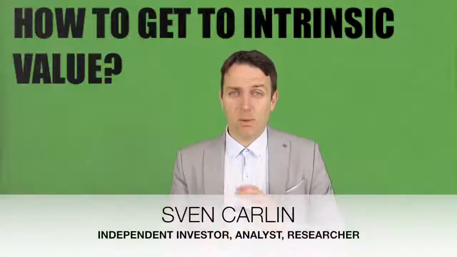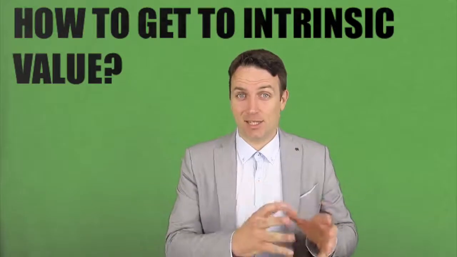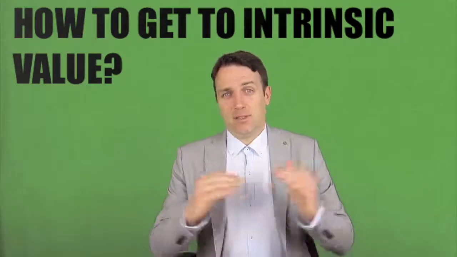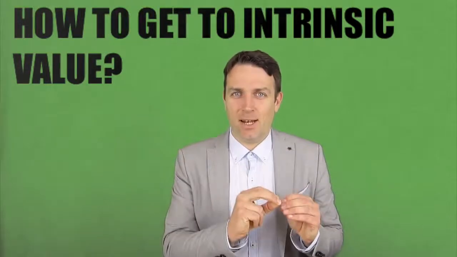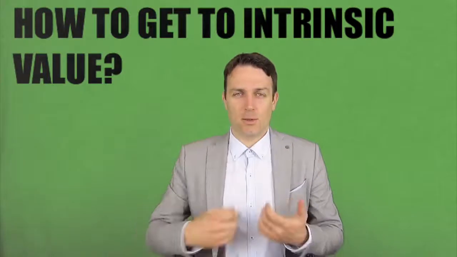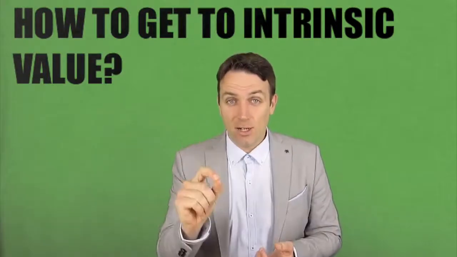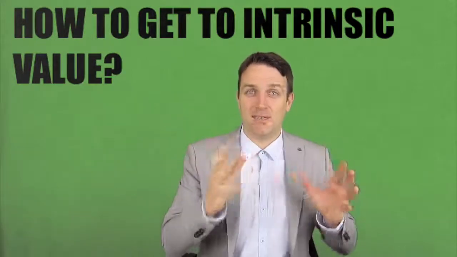Good day, fellow investors. Now we have been discussing what a margin of safety is and how to calculate it in a stock, and that's the first value investor's rule. The second rule is find the intrinsic value. What's the actual value of a stock? Stock prices go up and down, but what's the real value? And learning how to get to the real value of the stocks really helps you in investing.